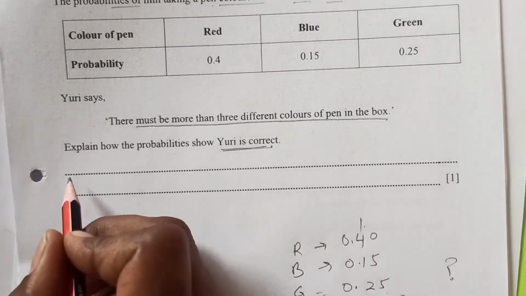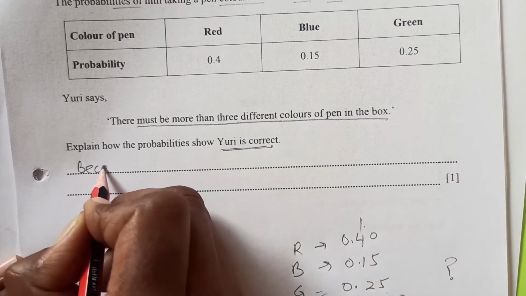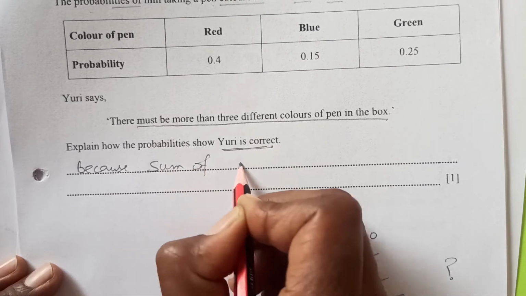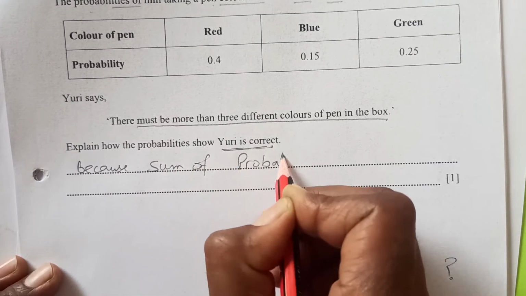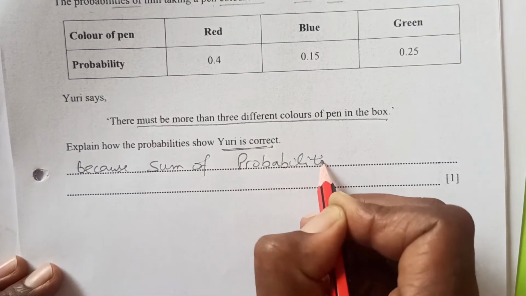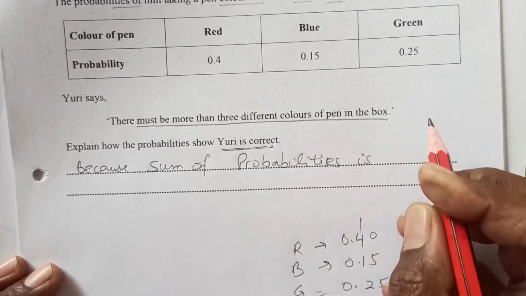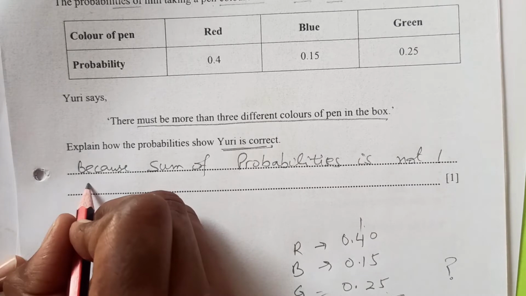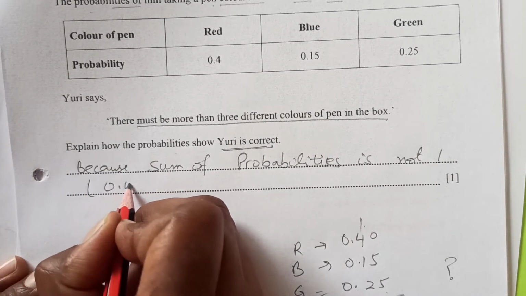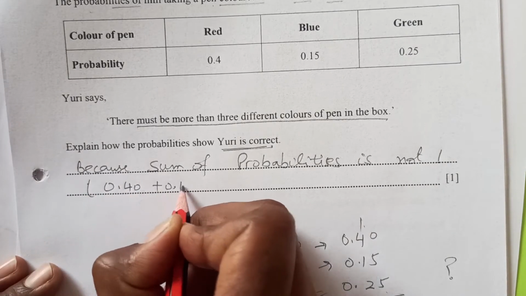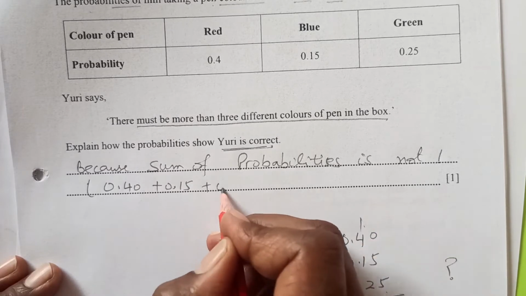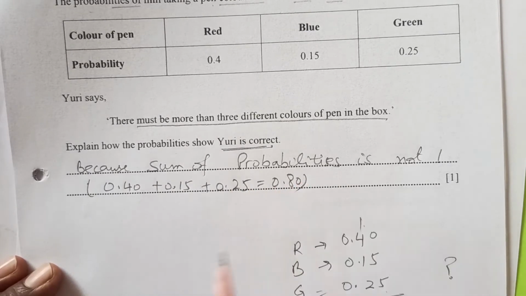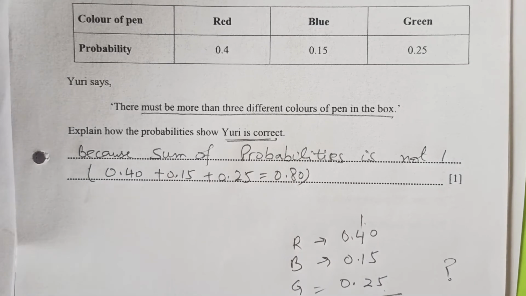So we can say, because the sum of probabilities is not 1, as you can write down here, 0.40, 0.15 and 0.25, this is equal to 0.80. So that's why Yuri is correct.